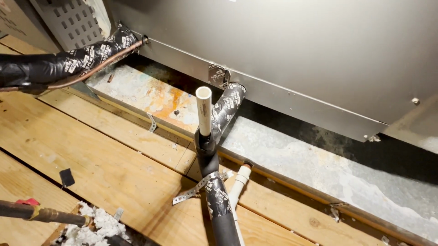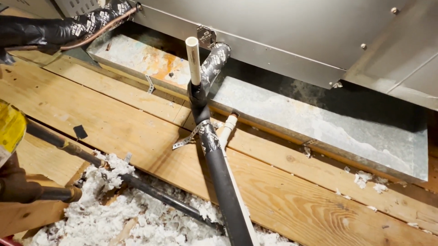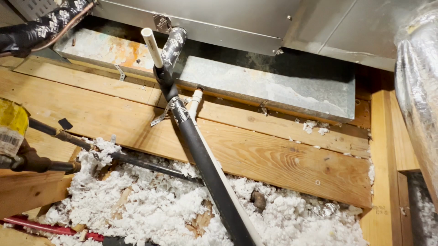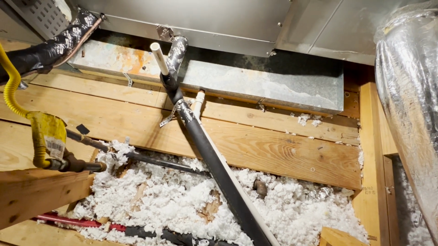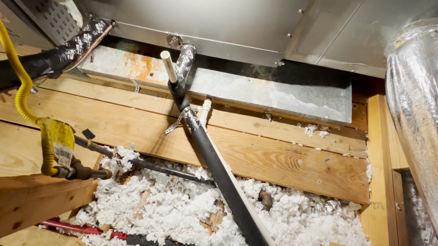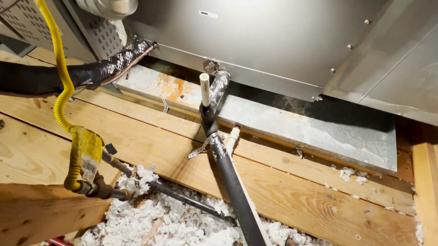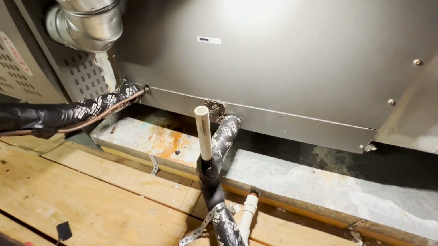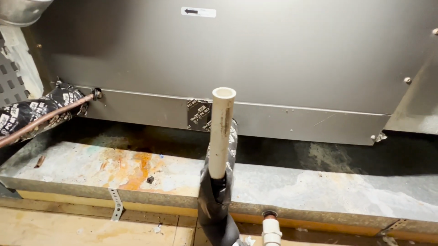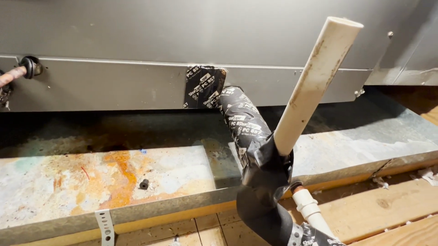So this can clog. What can happen when this AC system is running a lot, like in the summer? Algae can form inside the drain line. Sometimes that algae can grow fast and thick enough to clog this line.